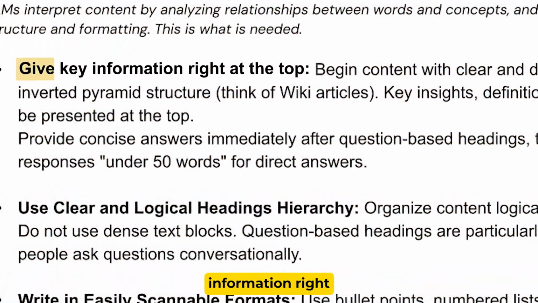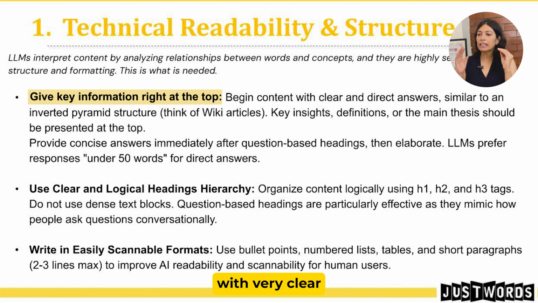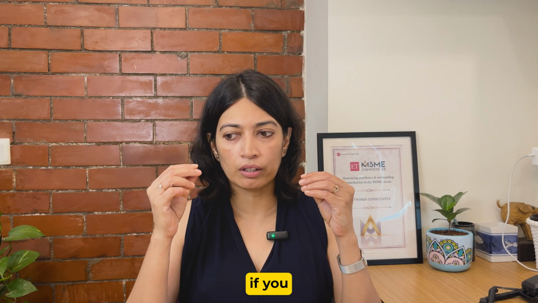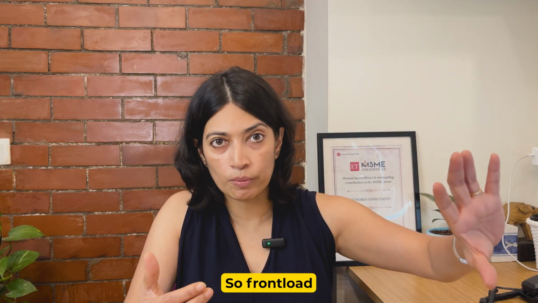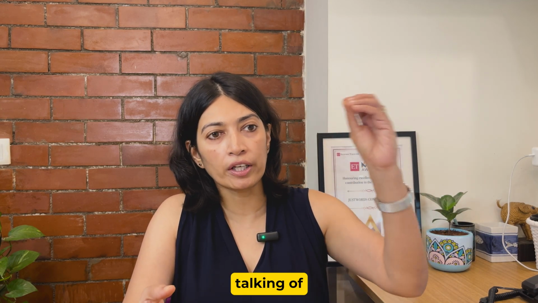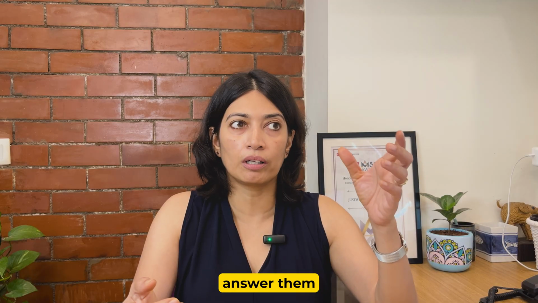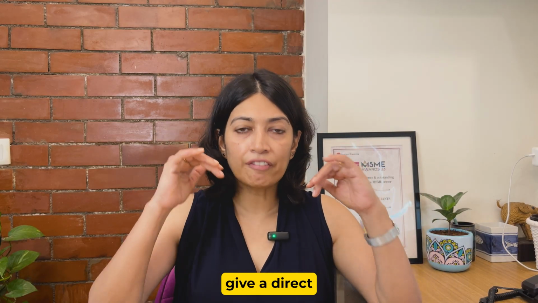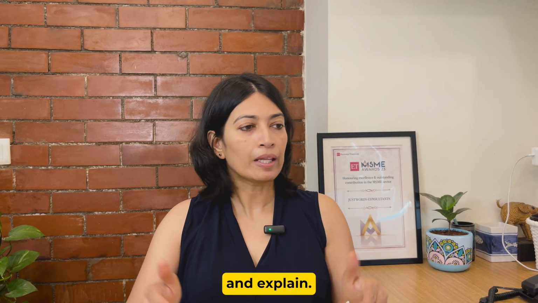One, give the key information right at the top. Begin with very clear and direct answers, similar to an inverted pyramid structure. I'm sure all of you have gone to Wikipedia, and there you get the answer right at the top. So front load your content. If you're talking of maybe the top places to visit in India, answer them right at the top. Give a direct answer right at the top, front load it, and then go ahead and explain, right?